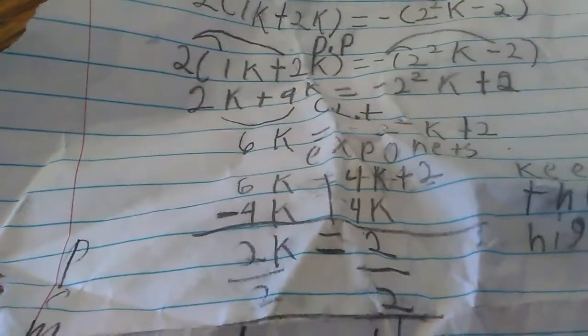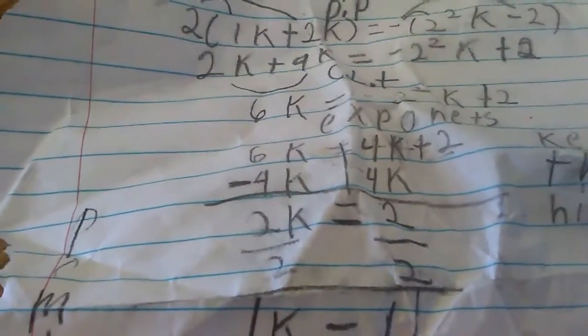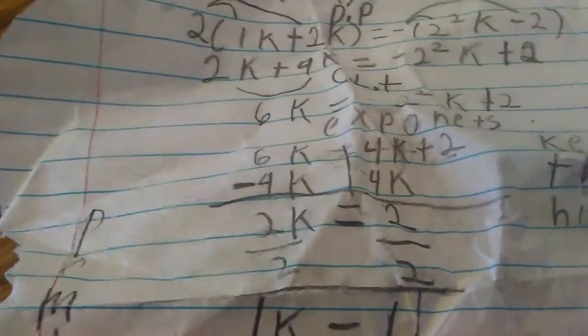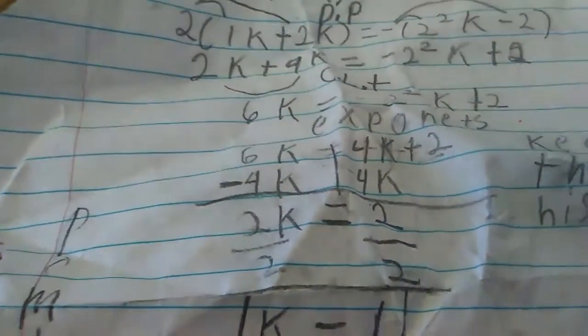Anyway, you combine like terms, which gives you 6k, and you drop the others down. So you get 6k equals negative 2 squared k plus 2. Exponents next, which gives 4. Then you would have 6k equals 4k plus 2. Then you do 6k minus 4k and 4k minus 4k, which gives 2k equals 2, divided by 2, which is k equals 1.